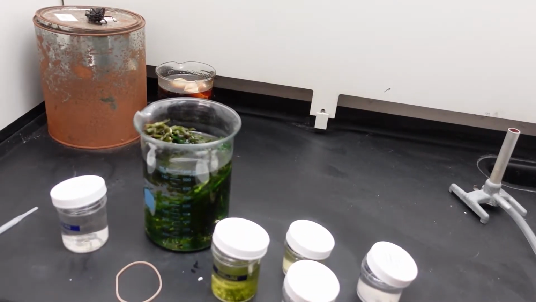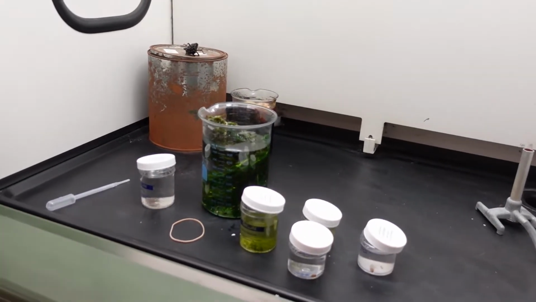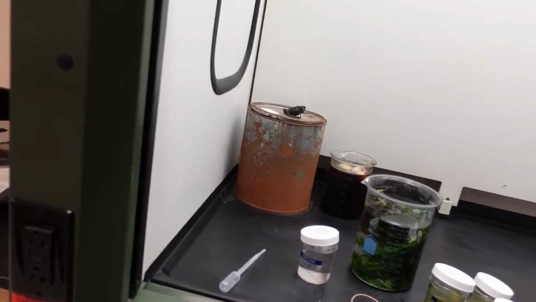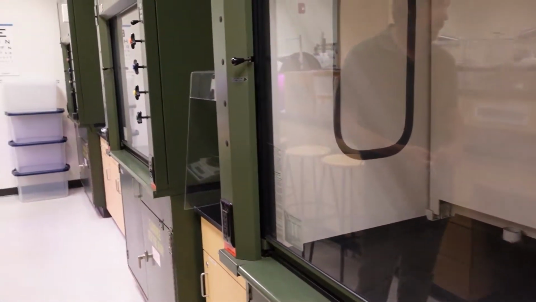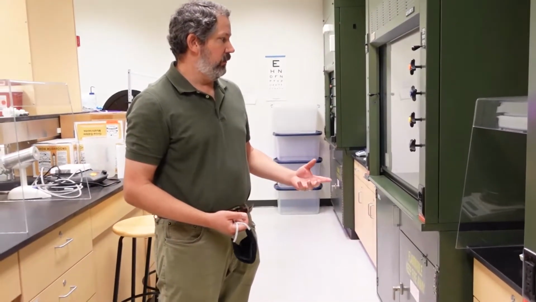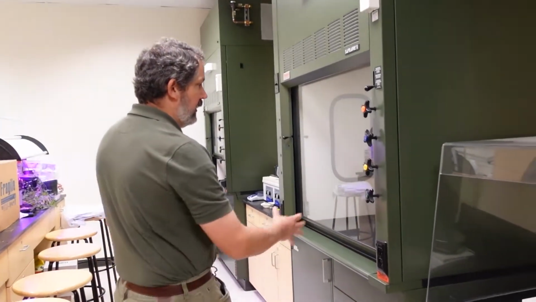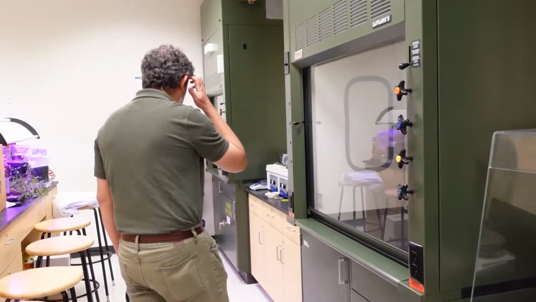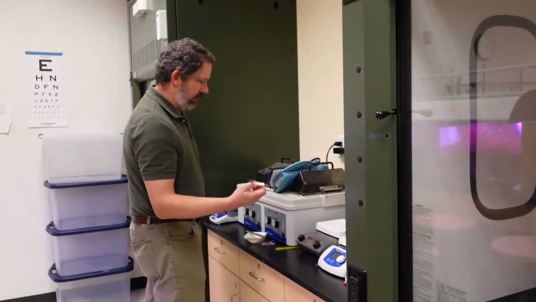But we use fume hoods and the scales. This lab is used for microbiology and general biology and physiology. So if we're working with chemicals where we need to be careful with the gases, then we always work under a fume hood. We have a hot plate and stir plate. It's kind of fun.